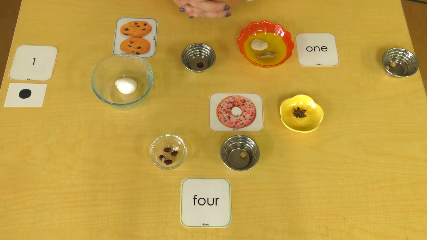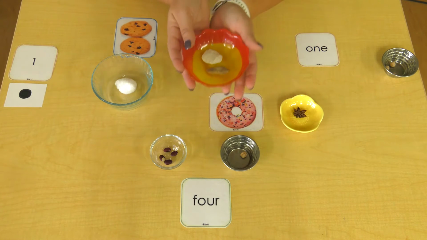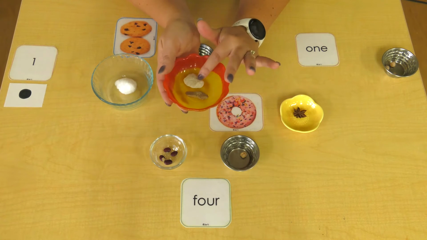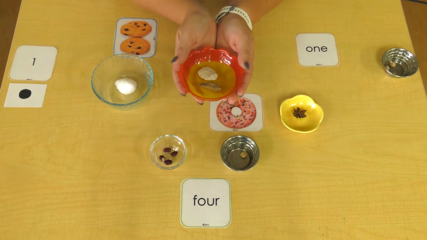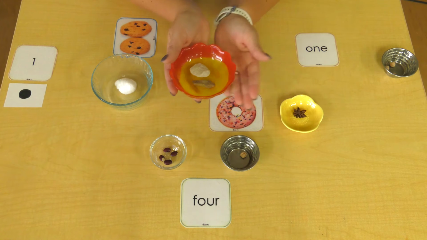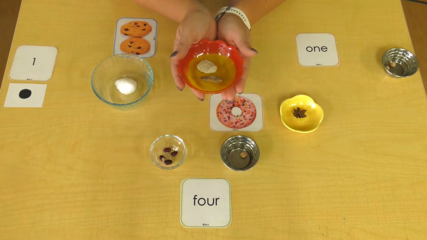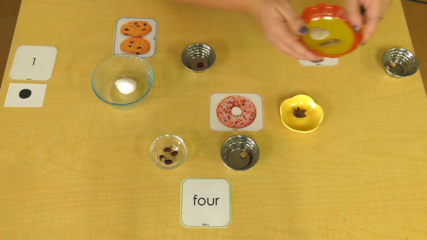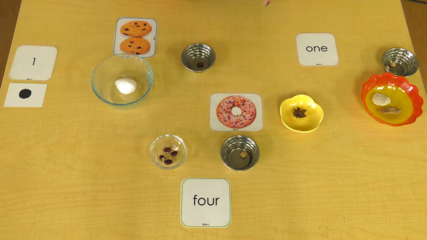Can you find another item that belongs on the not 1 side? I see this bowl that has 2 rocks in it. There are 2 rocks in this bowl, so I'm going to put it on the not 1 side.